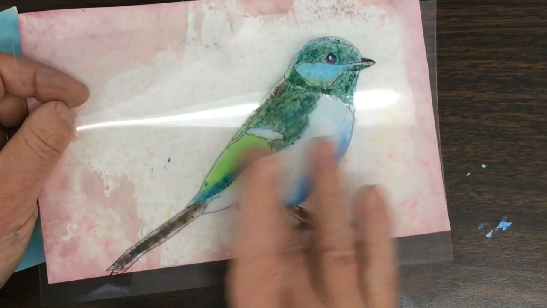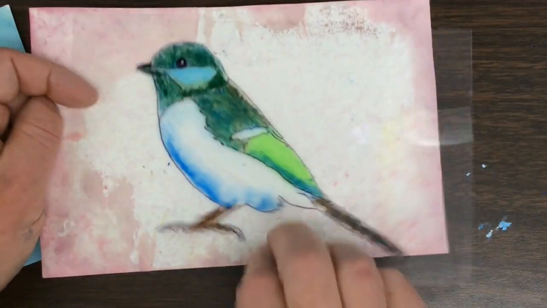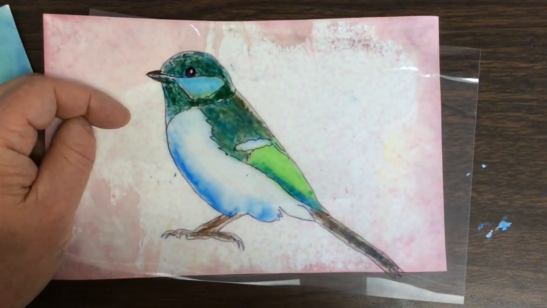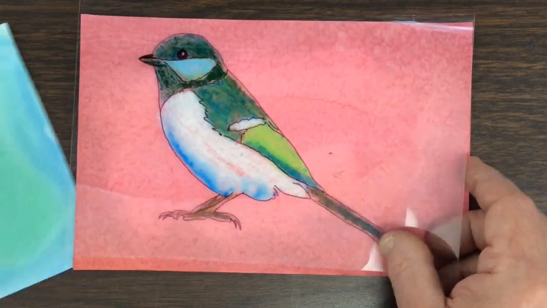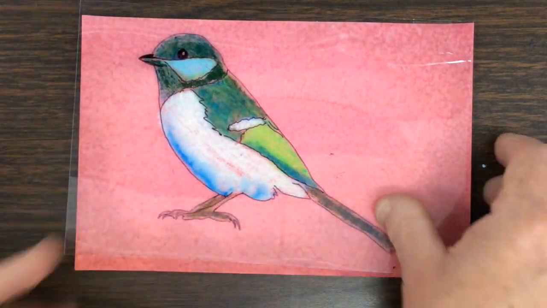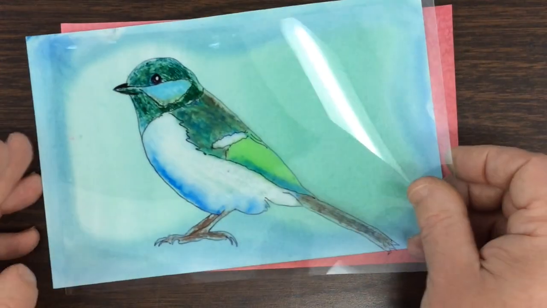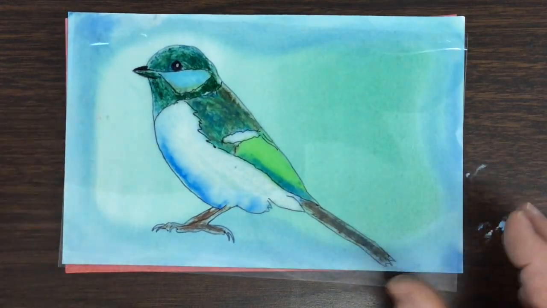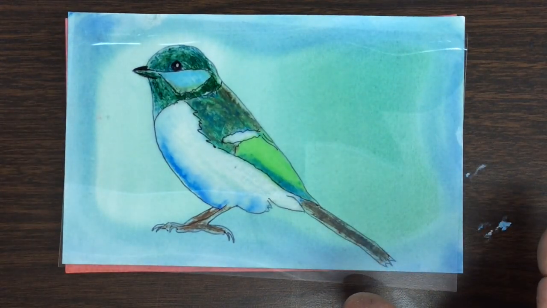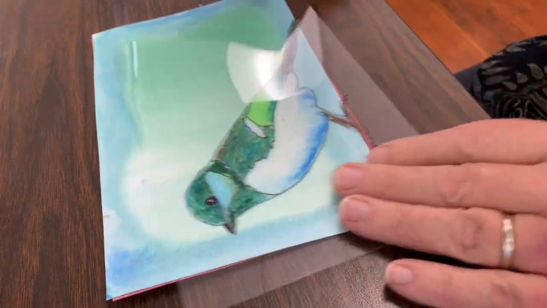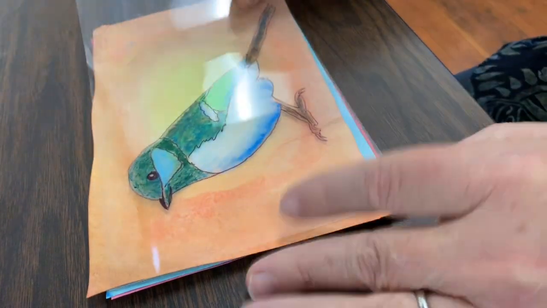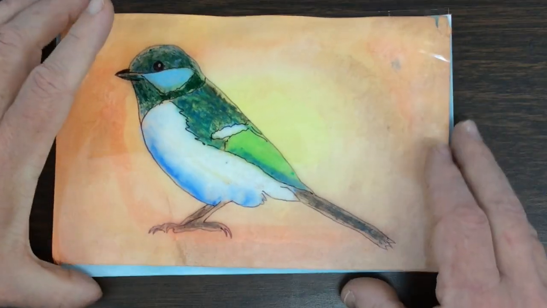Here's another example. It's oil pastel on this side, and yet this is the side that would be viewed. I can compare different background colors to see which one looks best with my image. So the blue bird on a blue background sort of is camouflaged, while a blue bird on a warmer background like this one really stands out.